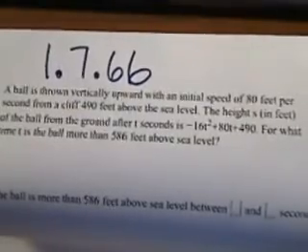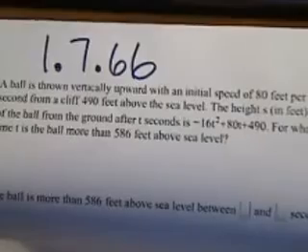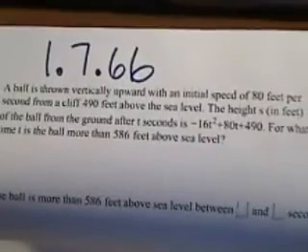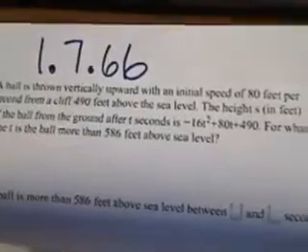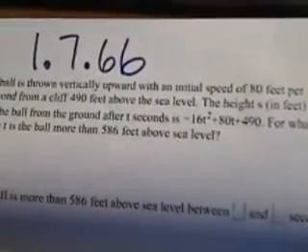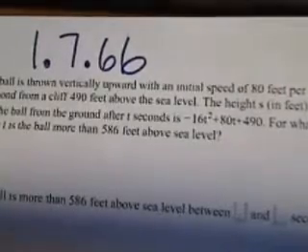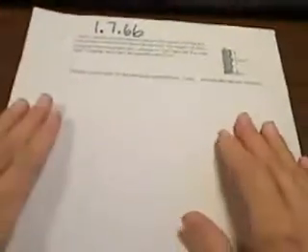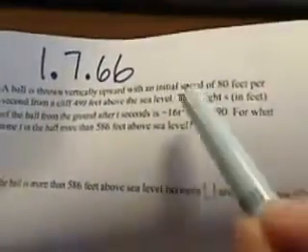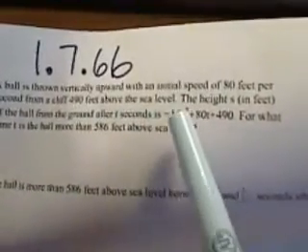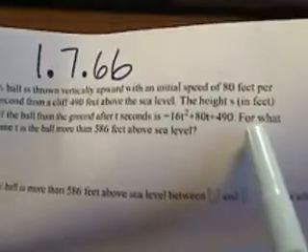The height s in feet of the ball from the ground after t seconds is negative 16t squared plus 80t plus 490. They want to know for what time t is the ball more than 586 feet above sea level. Okay, so the first thing is this initial stuff that they're telling you about, this 80 feet per second and 490 feet above sea level, that's actually taken into account in this equation.